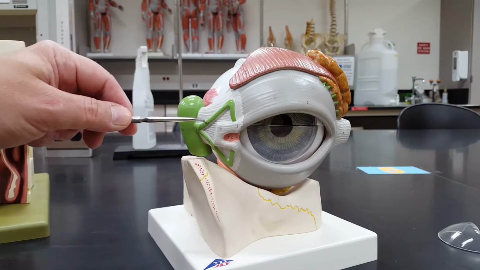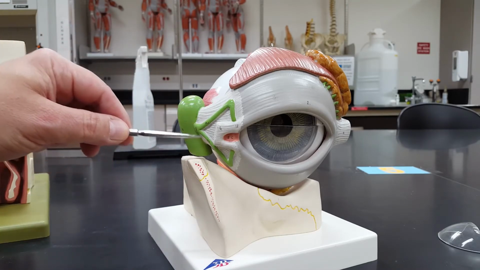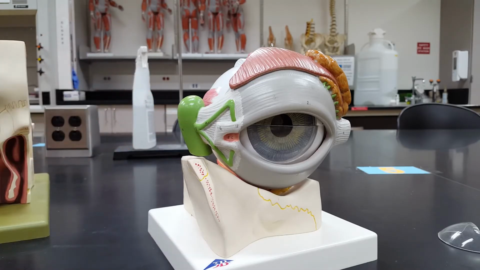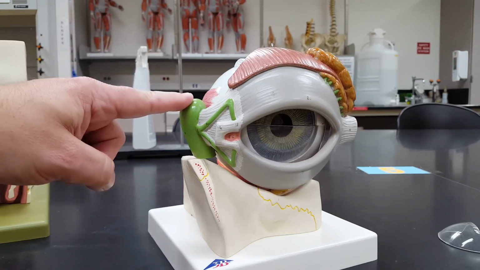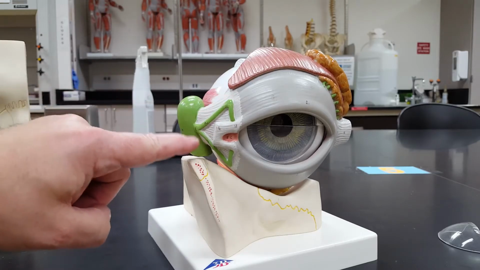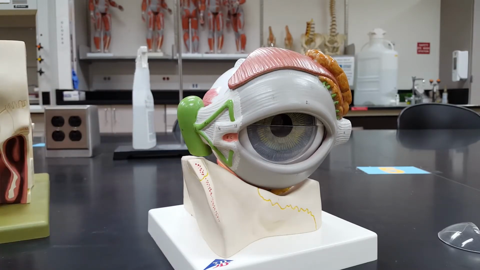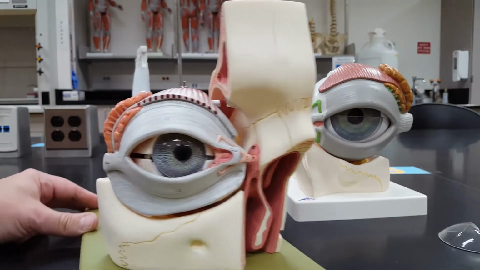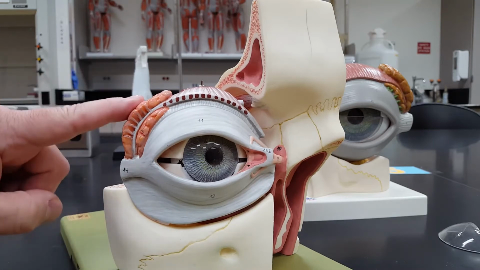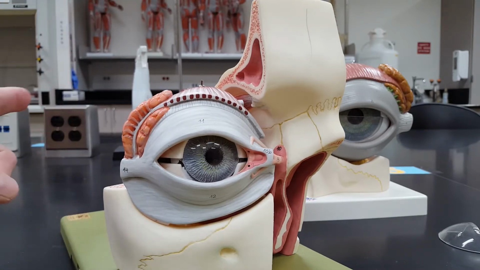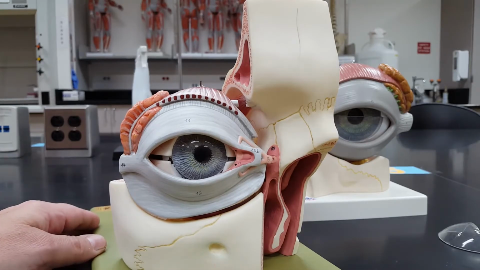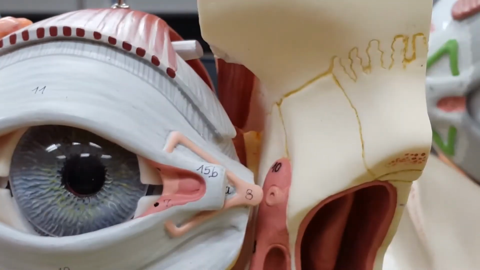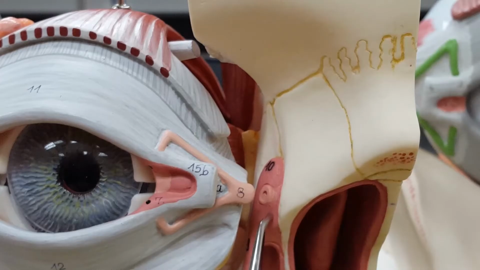And notice right here, lacrimal canals. That's what those are called. Lacrimal sac, lacrimal canals. If I use the other side, the right side eyeball, so lacrimal gland, pretty easy to find, lateral side, then lacrimal canals, right here and here, and lacrimal sac.